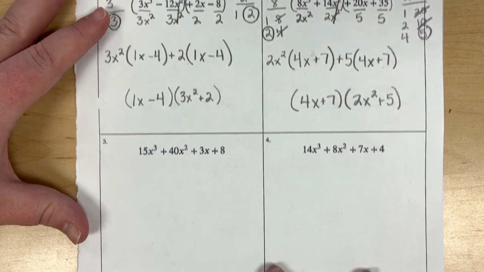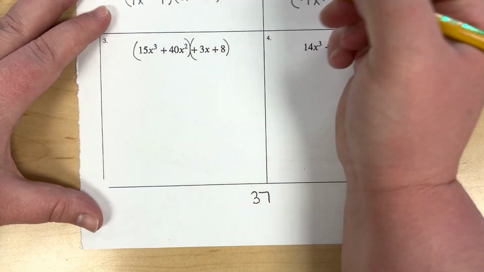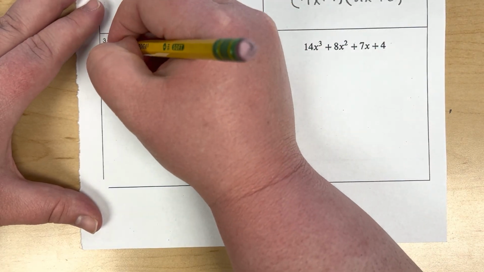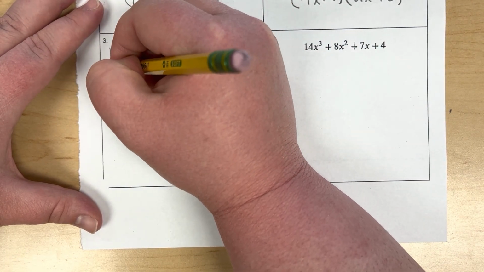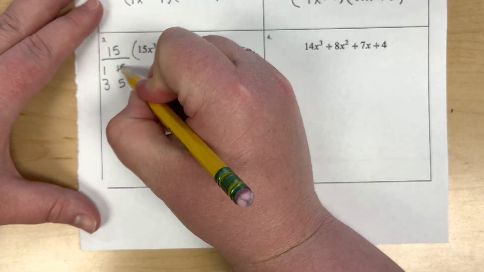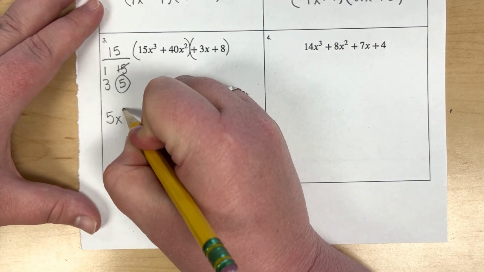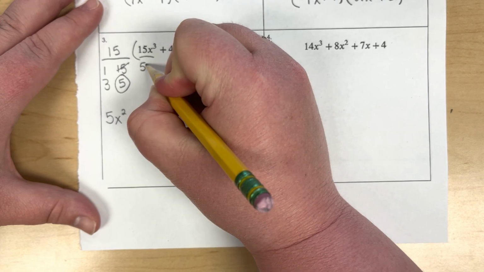All right, here we go. Group. Find the factors of 15. So we have 1 and 15, 3 and 5. Now 15 doesn't go into 40, but 5 does. So I'm going to use 5 and an x squared because they both have an x and the smallest exponent is 2.